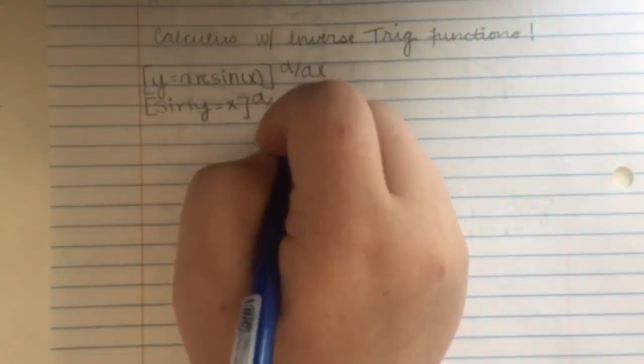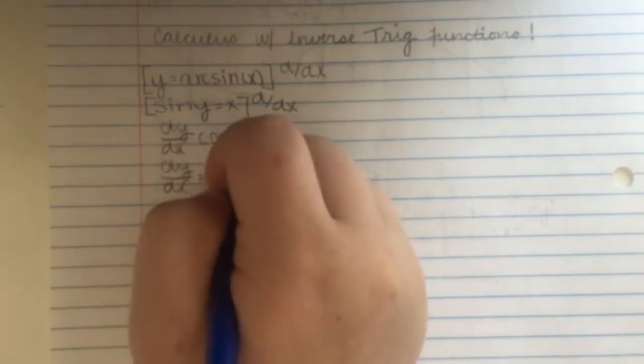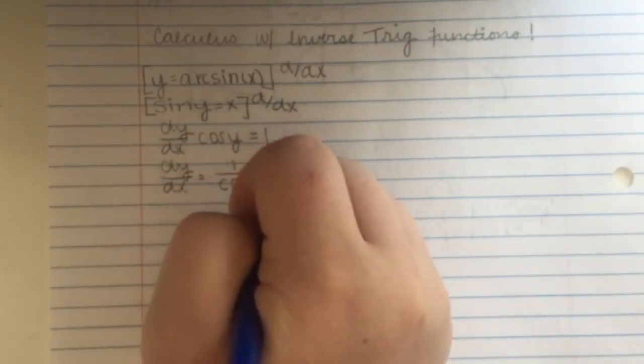So the first thing we want to do when taking the derivative of arcsine of x is get this into terms that are manageable and that we're familiar with. So basically, we're going to apply sine to each side, and so you get sine of y equals x. From here, we're going to take the derivative because we know the derivative of sine, which gives us dy/dx times cosine of y is equal to 1. Divide cosine of y over, and you get dy/dx equals 1 over cosine of y.